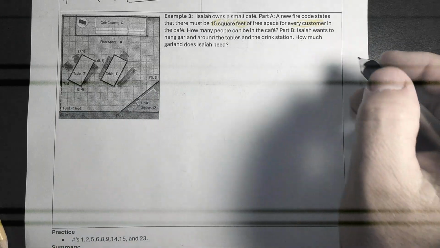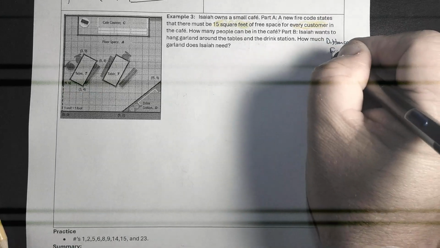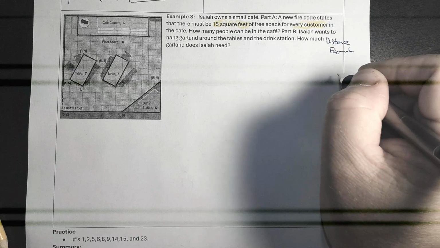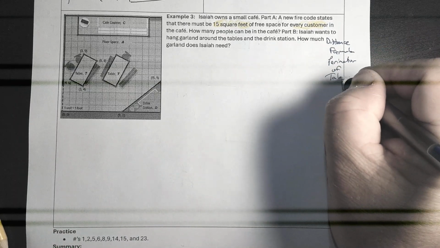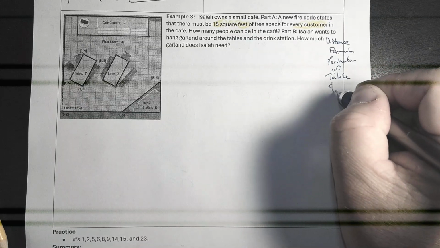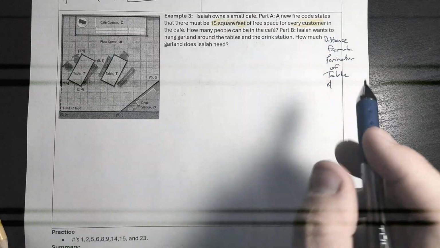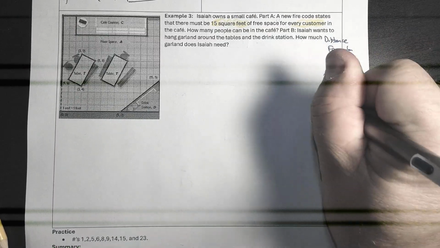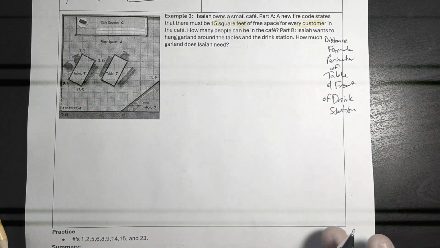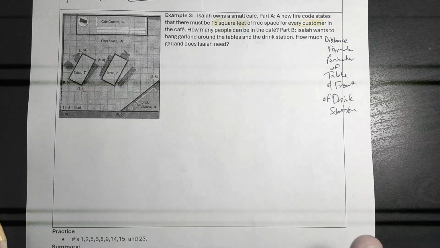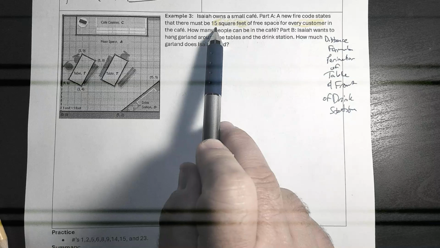So part B, distance formula for perimeter of the table, and then the drink station. We're obviously not going to hang it behind it, so it'll be the front of the drink station. Sorry, my handwriting's pretty rough. Okay, and then of course up here, like I said, just get your area and then divide it by 15.